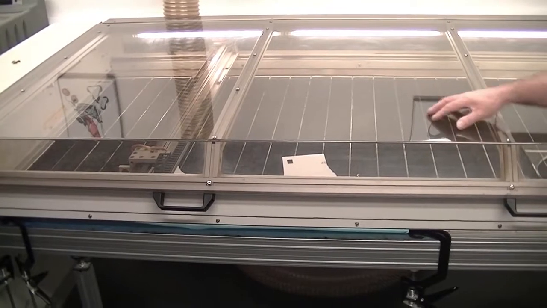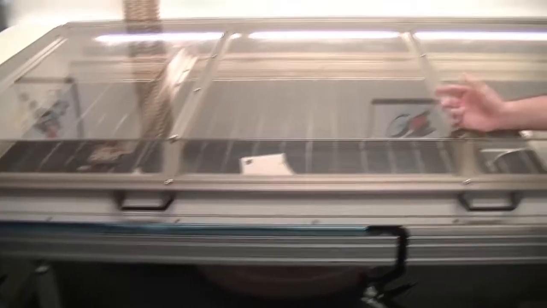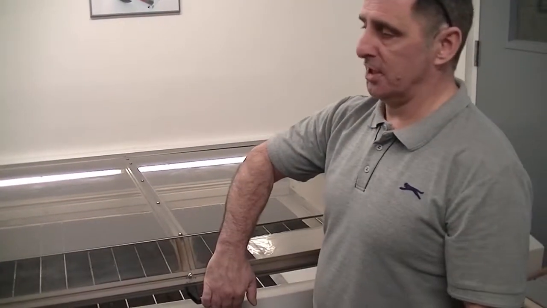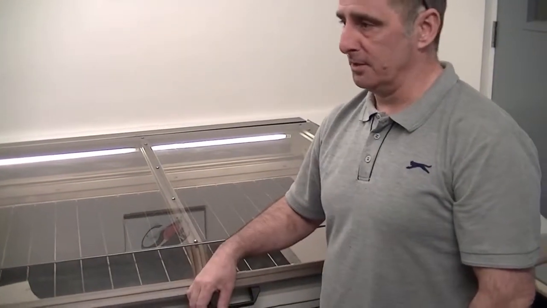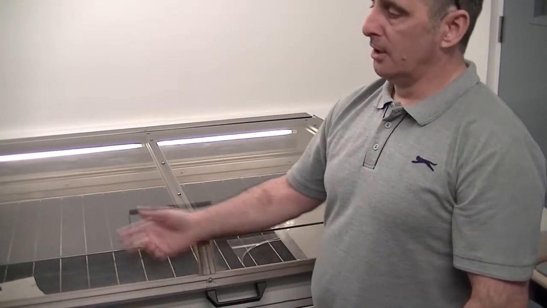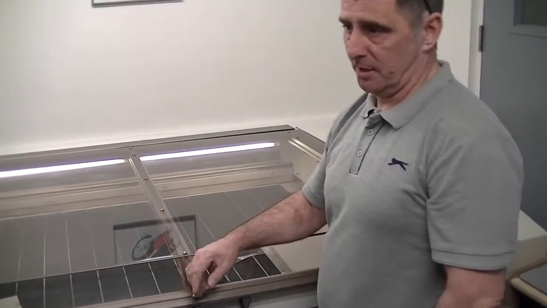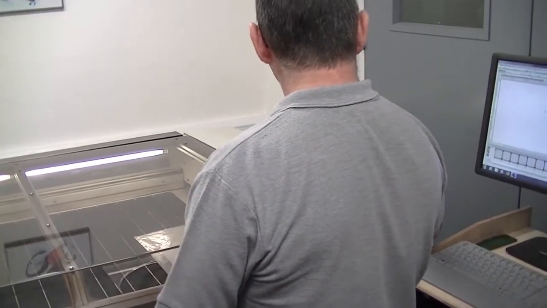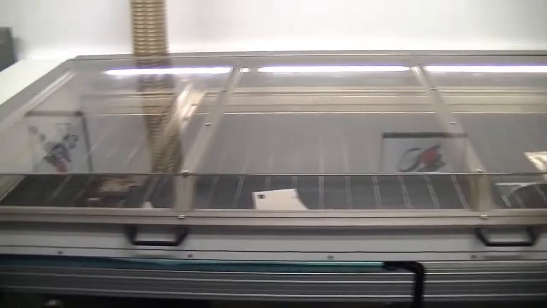The covers on here are specially designed so that the beam can't reflect or bounce out anywhere. While the machine's running, as soon as you get to that point, it automatically shuts off, so you can't do yourself any damage or be in any danger. As soon as you lift the lid, the laser beam shuts off in a split second as well. It's all computer controlled so that you can't do any damage to yourself.